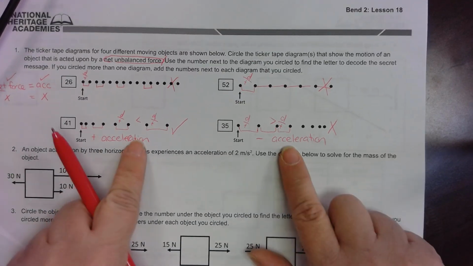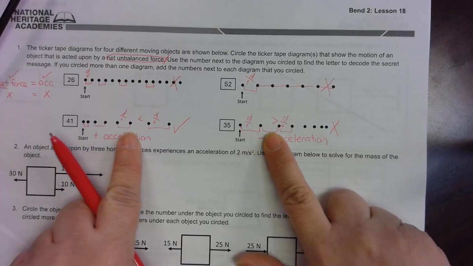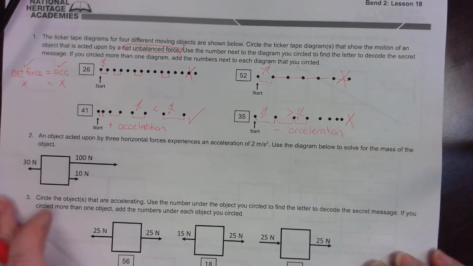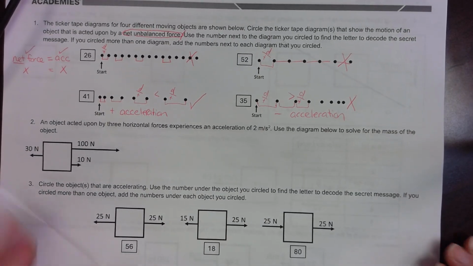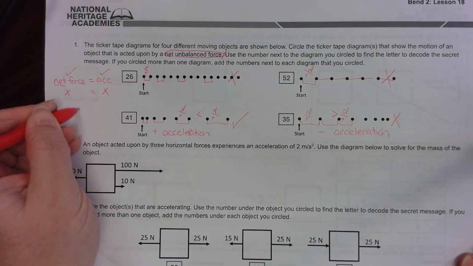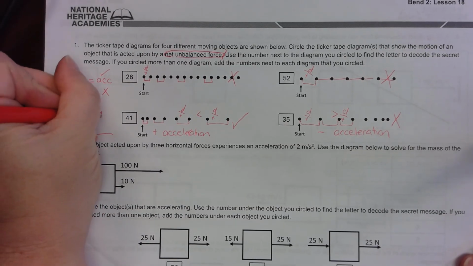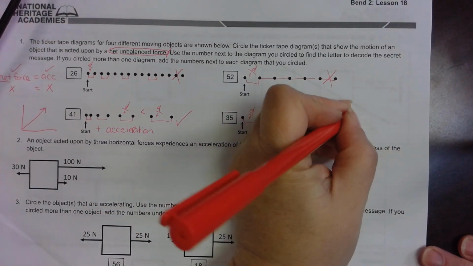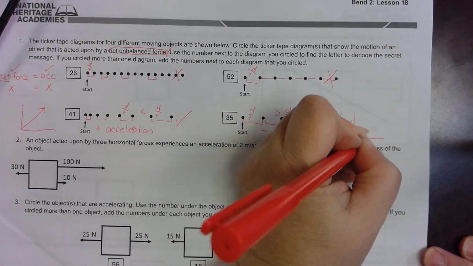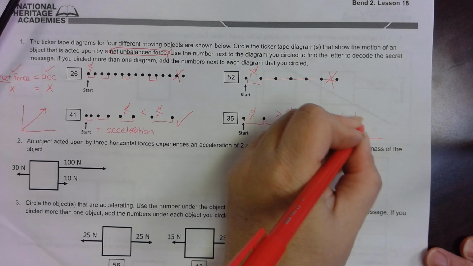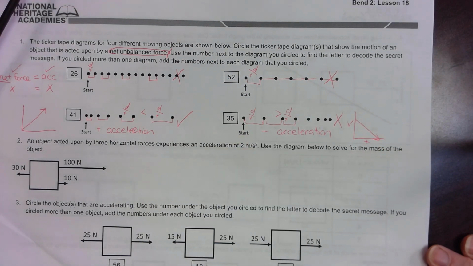So these two were our ones. If we ever see the ticker tapes changing in their distances, that tells us the speed is therefore changing. If we look at a velocity time graph, this one would look like this. And if we looked at a velocity over time graph for this one, our velocity would be decreasing.